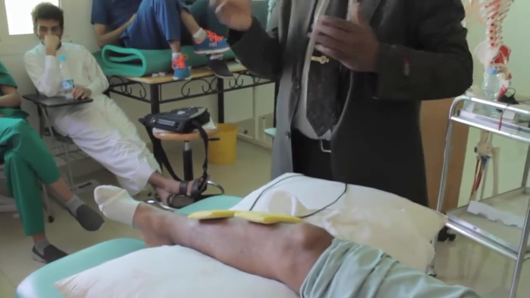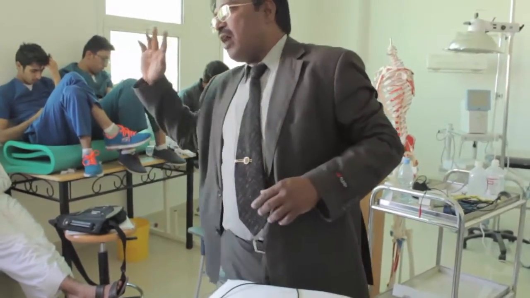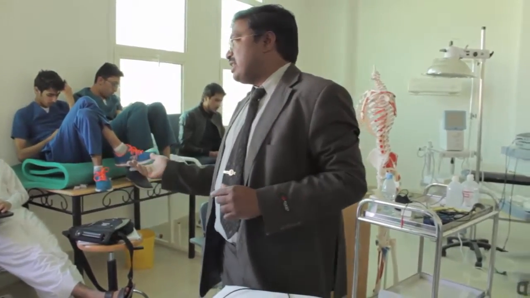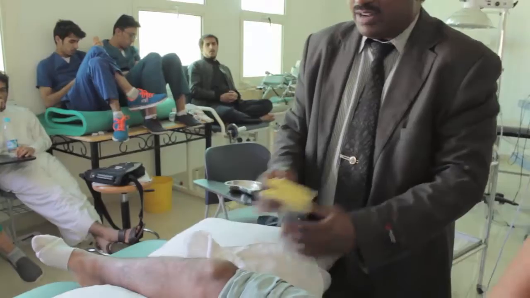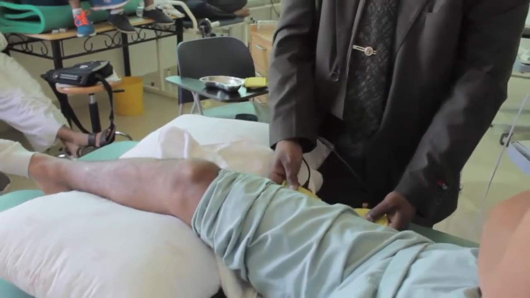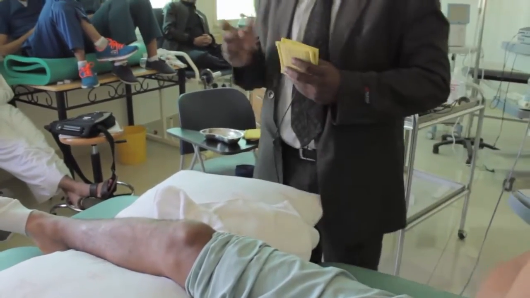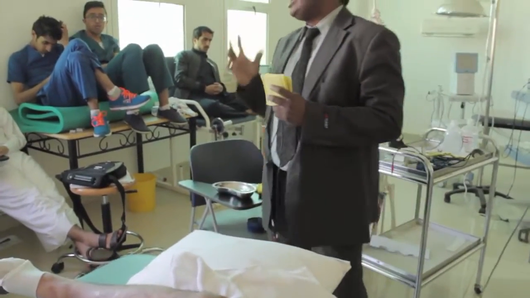If you want agonist and antagonist stimulation, then 2 electrodes should be on agonist like dorsiflexors, and opposite group plantar flexors, another 2 electrodes. Like flexors, extensors of the knee, same, agonist is extensor, antagonist is flexor. So 2 electrodes on each group of the muscles will stimulate the muscles and strengthen.